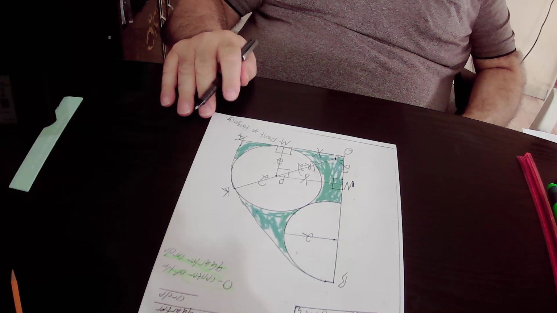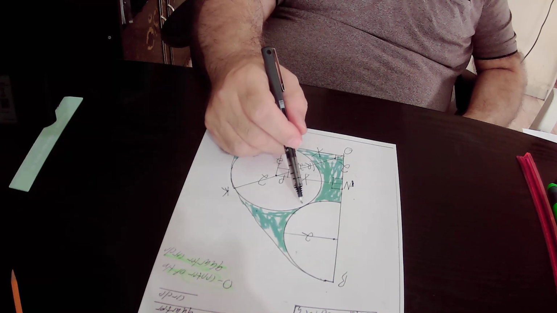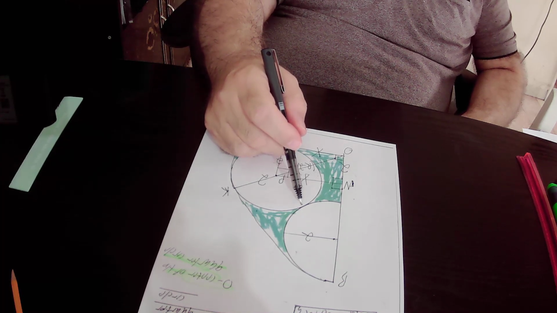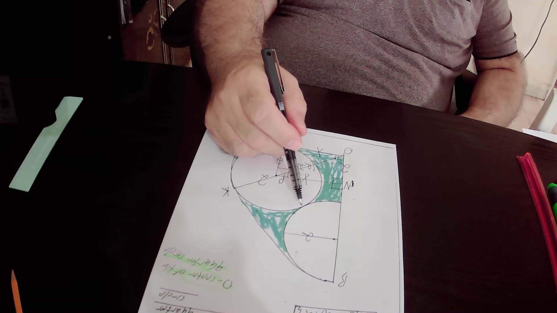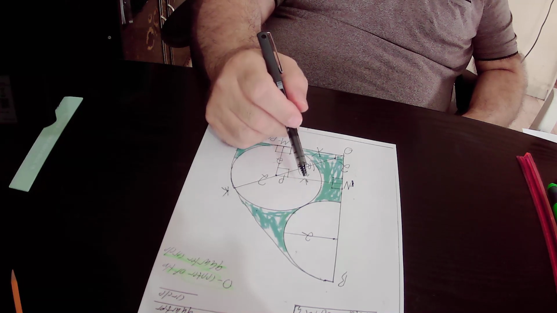In the next step, we'll focus at this point, that is the point of tangency, or the touching point between the circle and the semicircle.